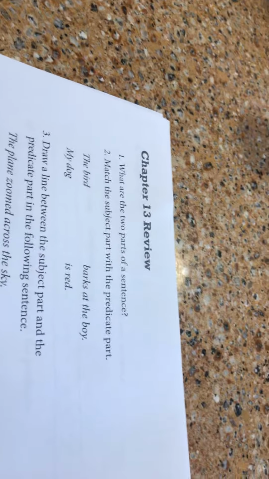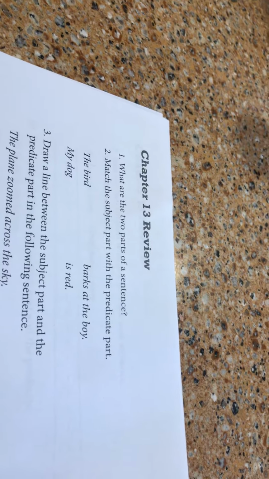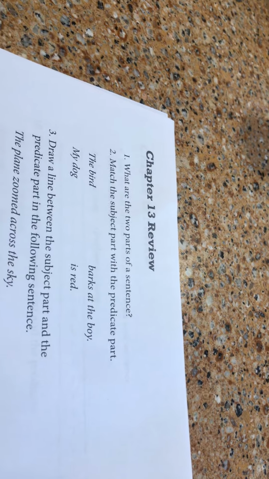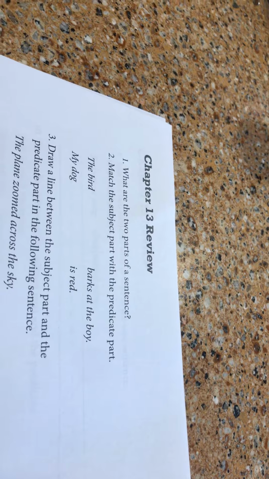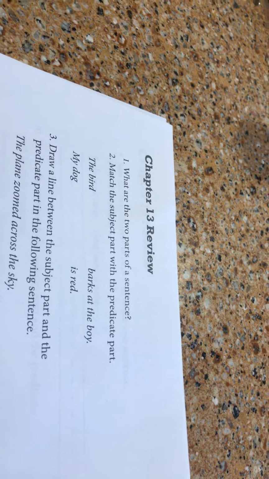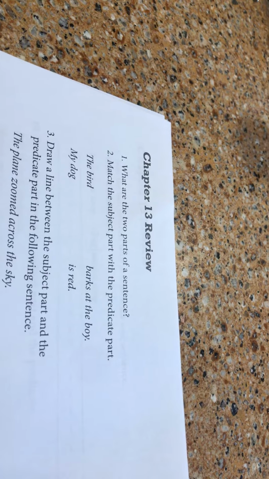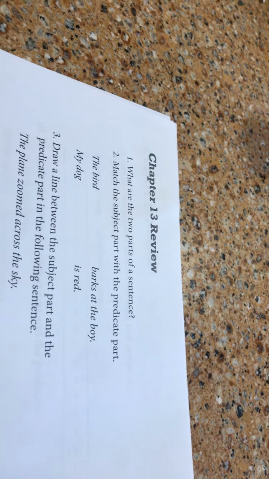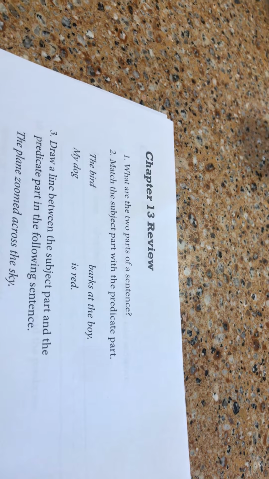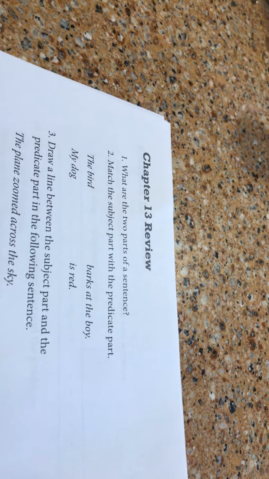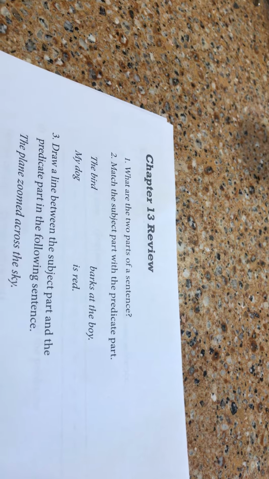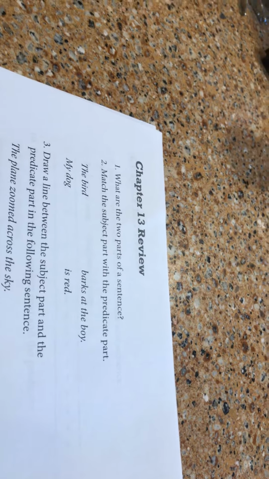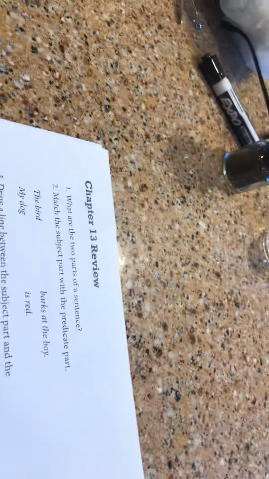Alright guys, today we're working on a chapter review. Your objectives are: I can match a subject part with the predicate part to form a sentence. I can distinguish between the subject part and predicate part. I can identify the subject. I can identify the verb. I can combine sentences that have the same predicate. I can combine sentences that have the same subject. And I can change a run-on sentence into two separate sentences.